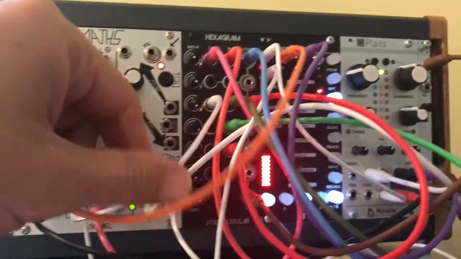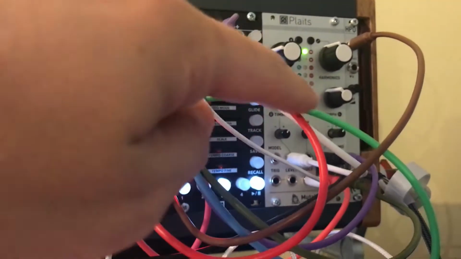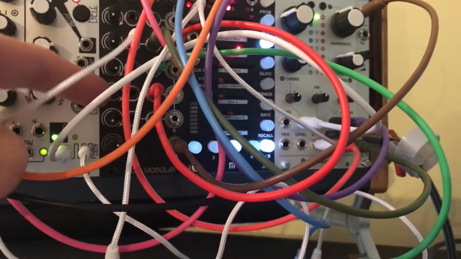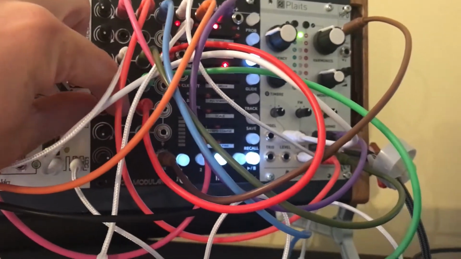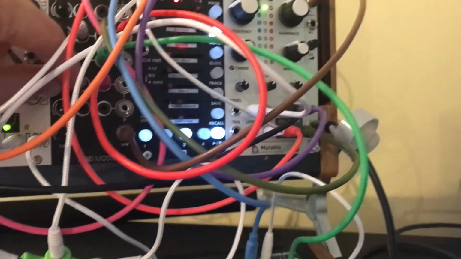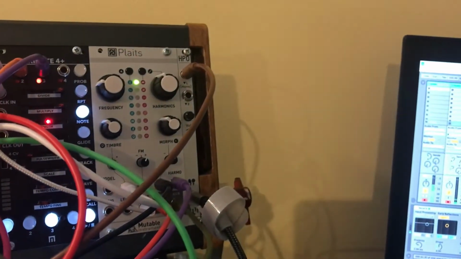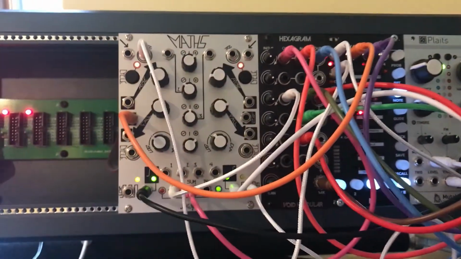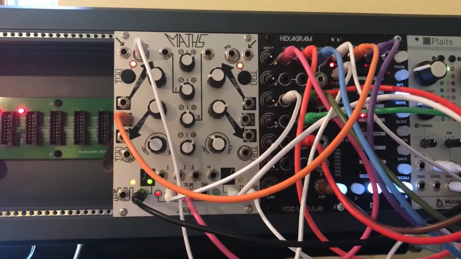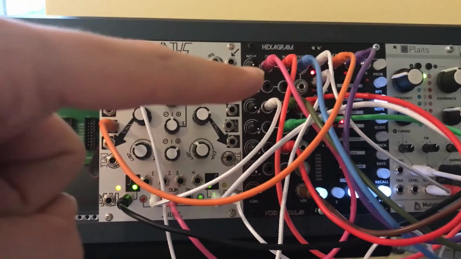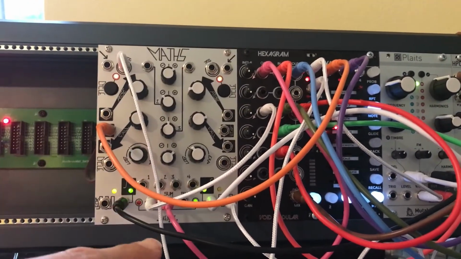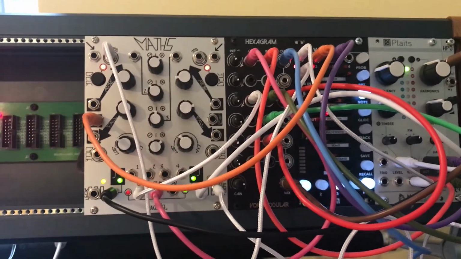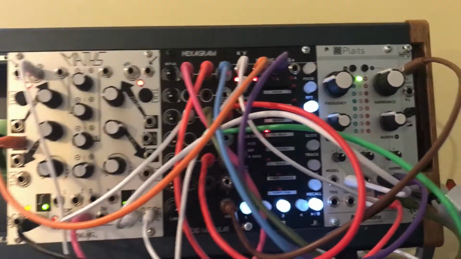So that's being sent to here, and then that's just being dropped down to another empty VCA with no CV in it, so I can just control the volume of that, being sent into this brown cable, which is my mix going to the headphones out and then to my computer. So that's the first 2 channels that are being CV controlled volume-wise through the hexagram VCA by the 2 channels of Maths, the sum and the OR. And those are both being controlled by my Varigate.